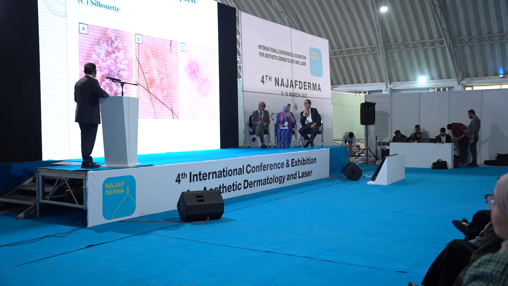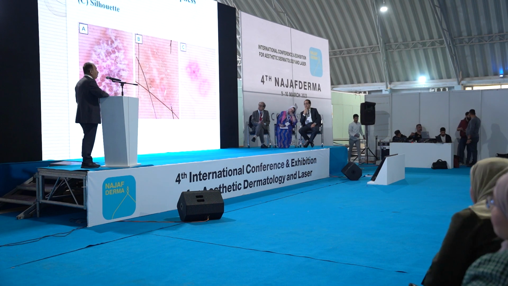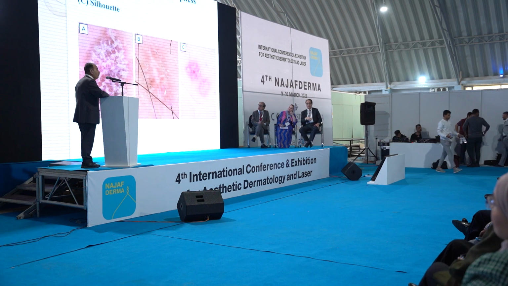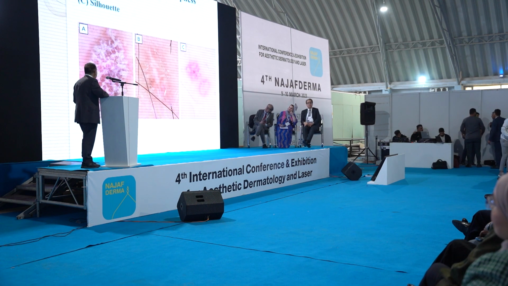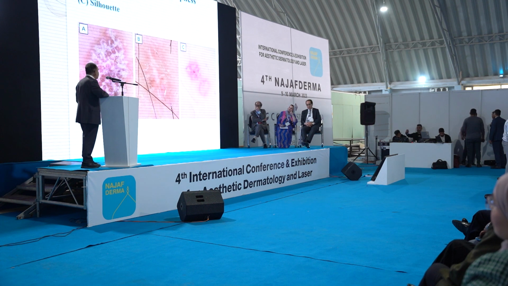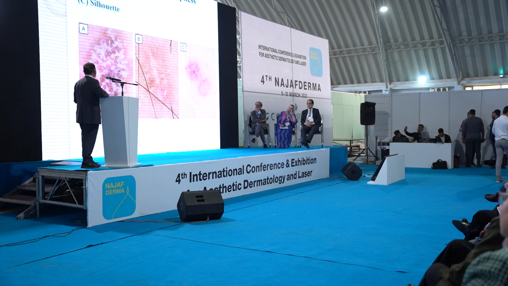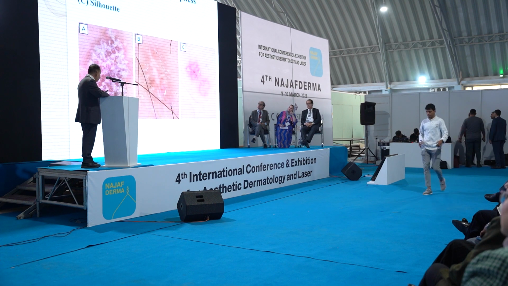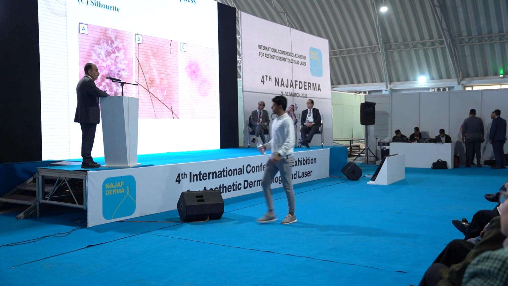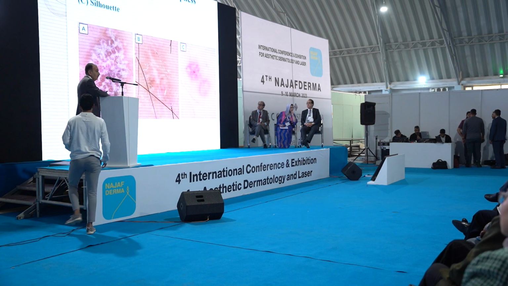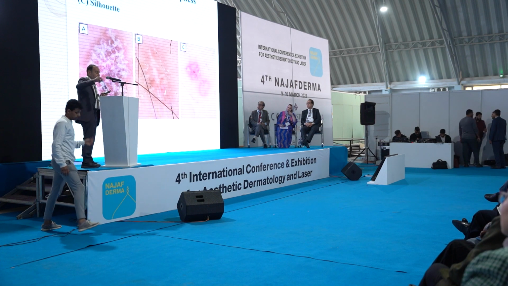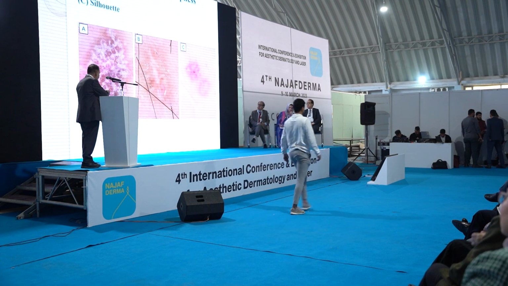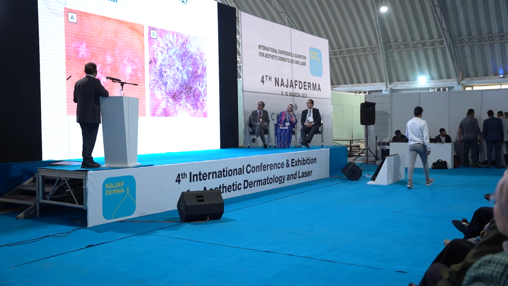For example, the picture A is sharp Wickham striae, easy to diagnose, while in the B, it is not that easy because it is dull Wickham striae, no sharp demarcation. The picture on C is called Silhouette sign. It is curved and geographical like. So it's not easy to diagnose Wickham striae in every case. But for an experienced eye, you can reach a diagnosis.